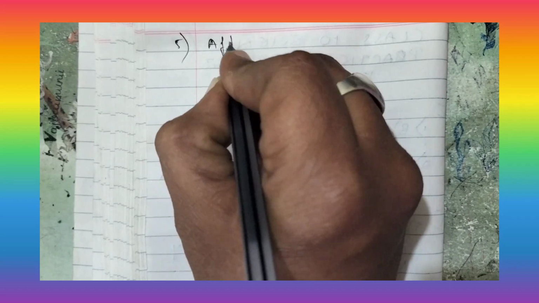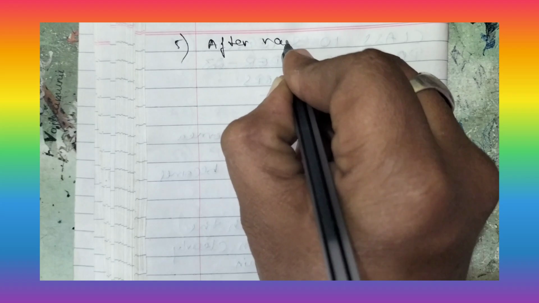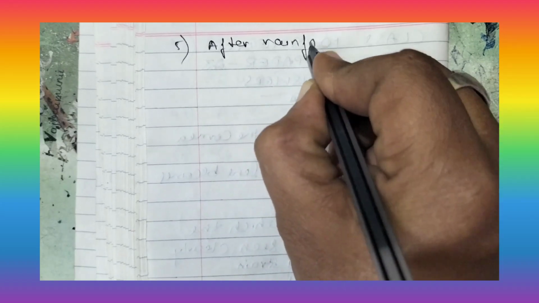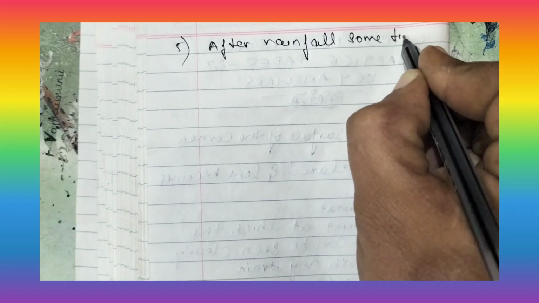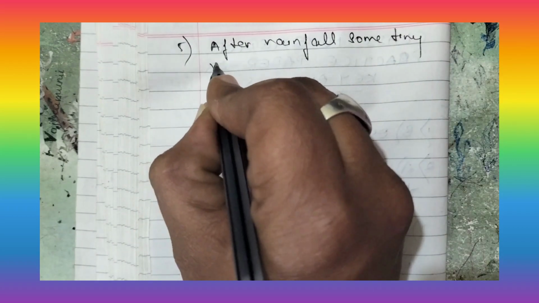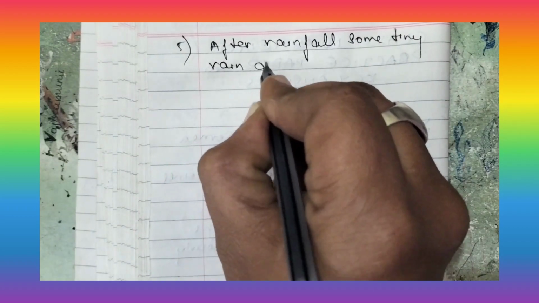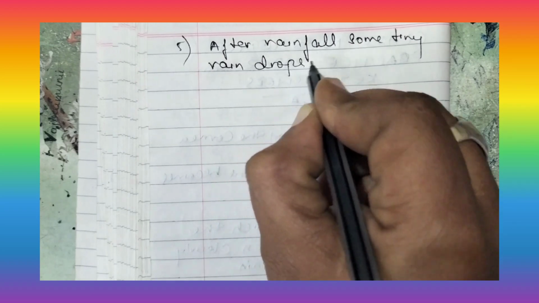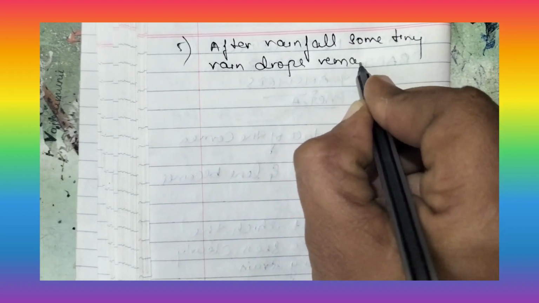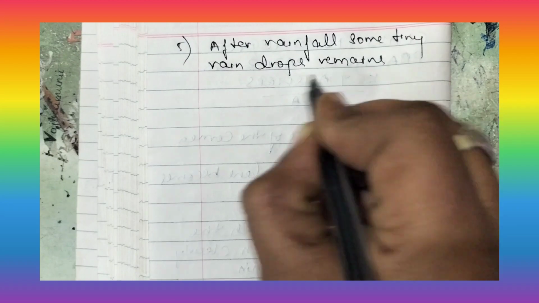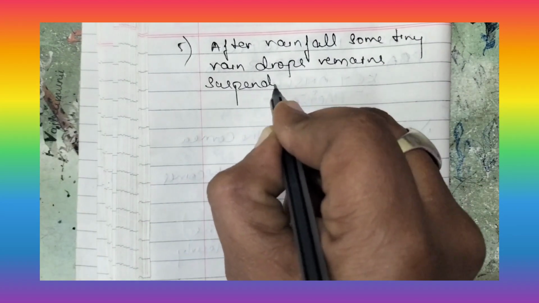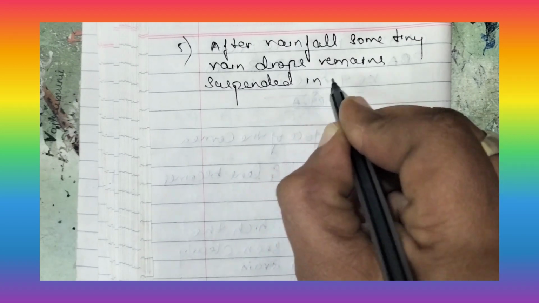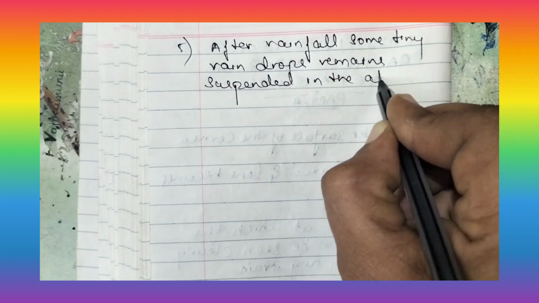So after rainfall some tiny raindrops remain suspended in the atmosphere.